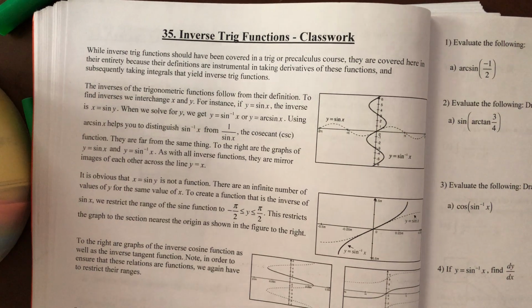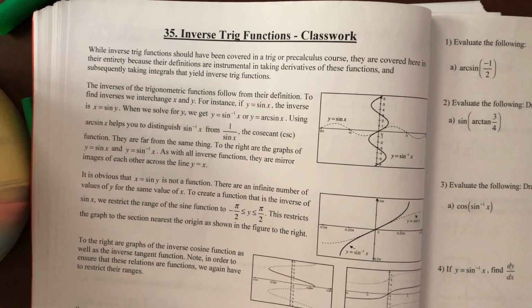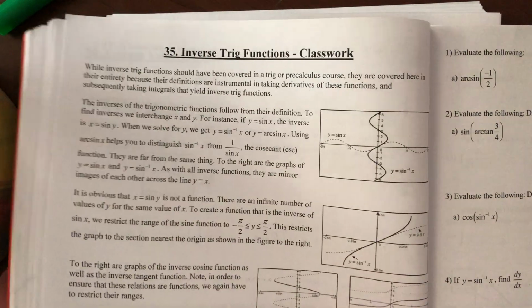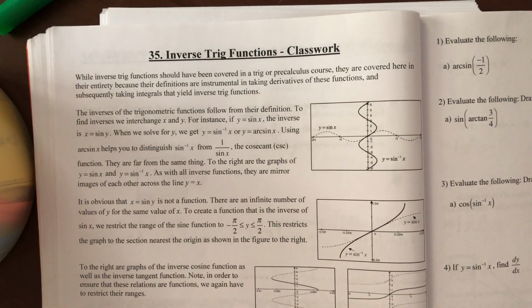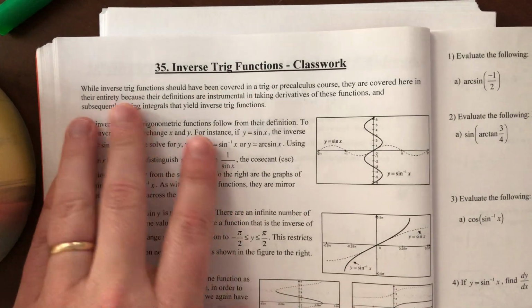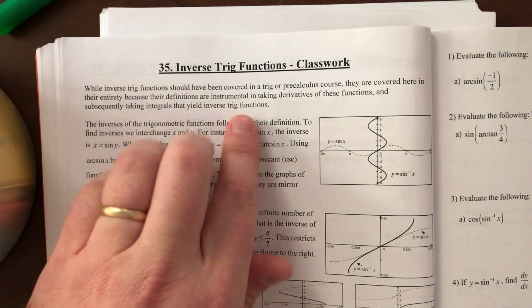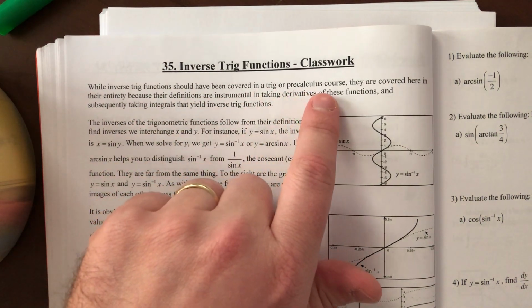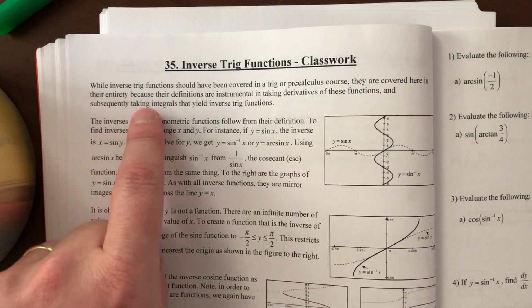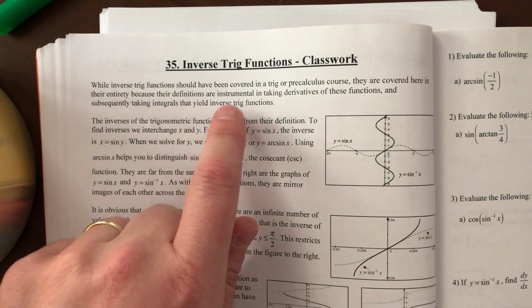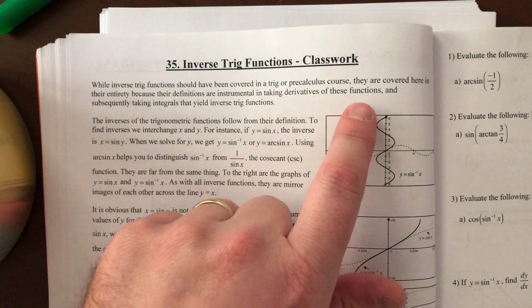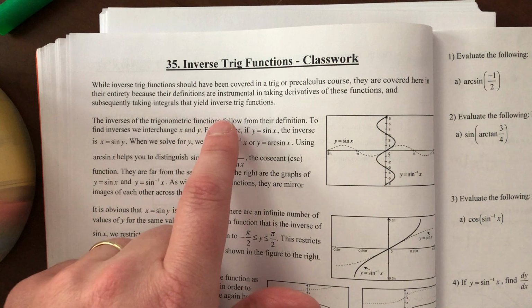Okay, today we're talking about inverse trig functions. I debated skipping this. It's important enough to spend time on. And you can even see, while inverse trig functions should have been covered in a trig or pre-calc course, they are covered here in their entirety because their definitions are instrumental in taking derivatives of these functions and subsequently taking integrals that yield inverse trig functions.